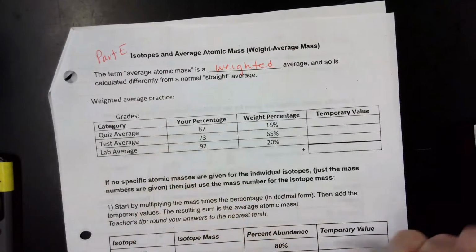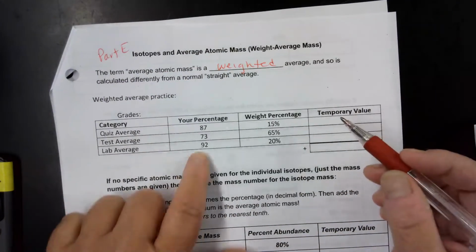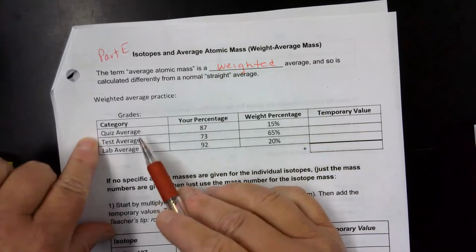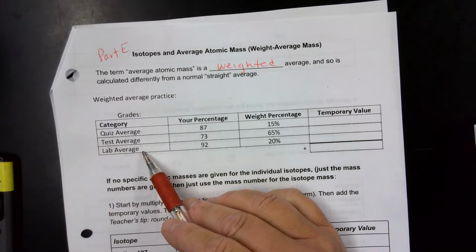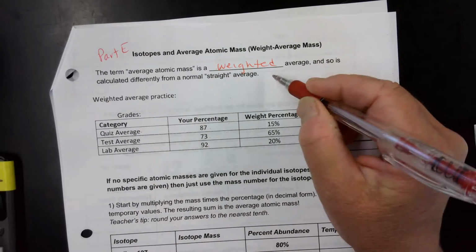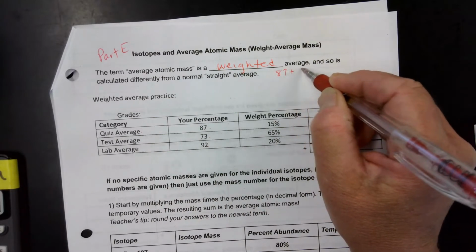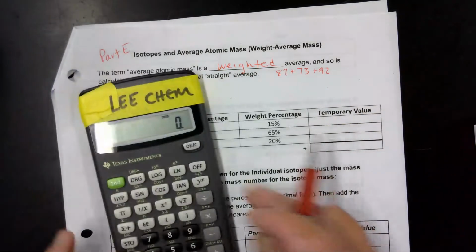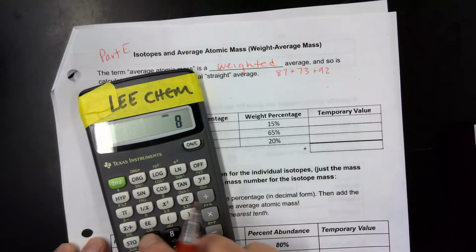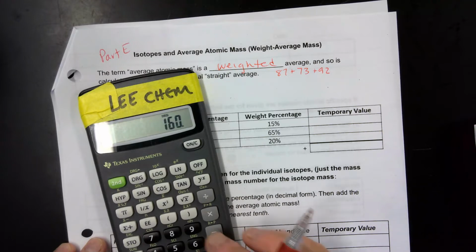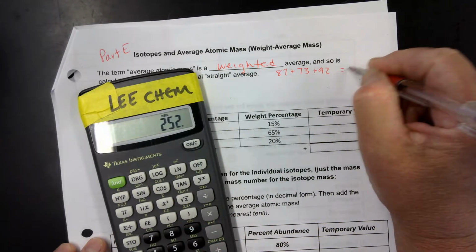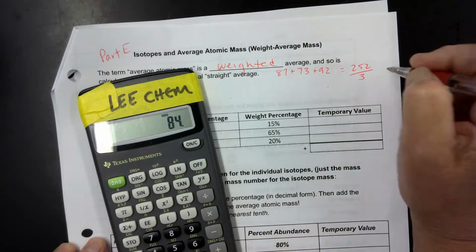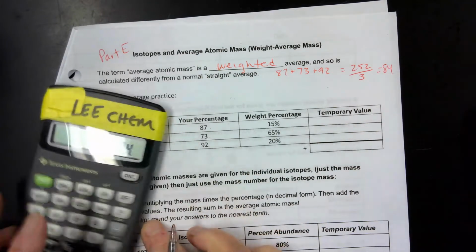So a straight average, of course, if you had an 87, a 73, and a 92 as your quiz average, your test average, and your lab average in a science course, a straight average would just be 87 plus 73 plus 92. If we do that quickly on the calculator, that's 252. You would divide that by 3, and you get an average of 84. Okay, so that's a straight average.